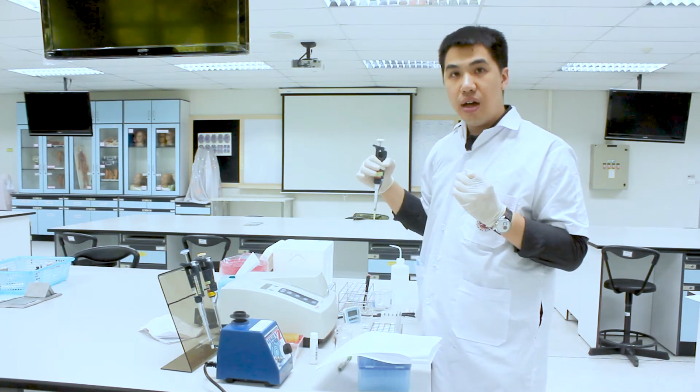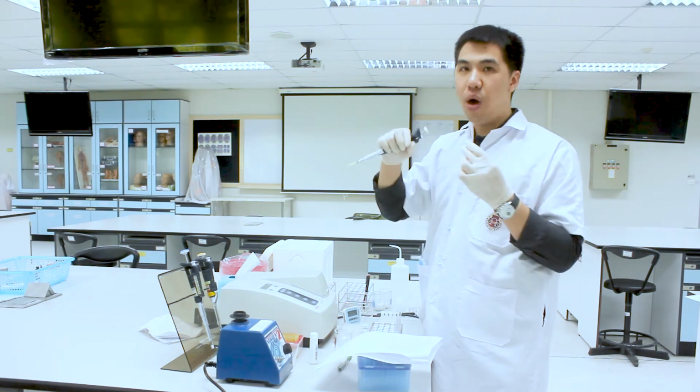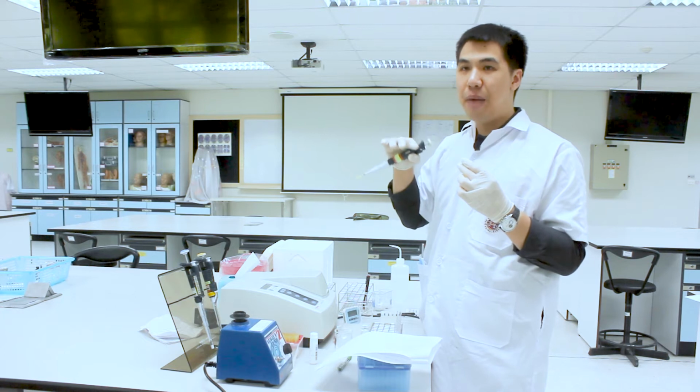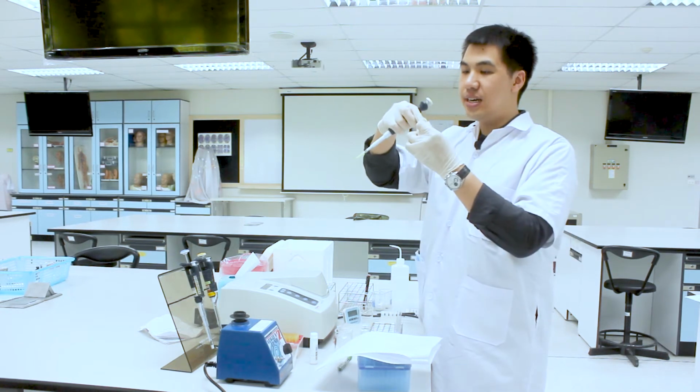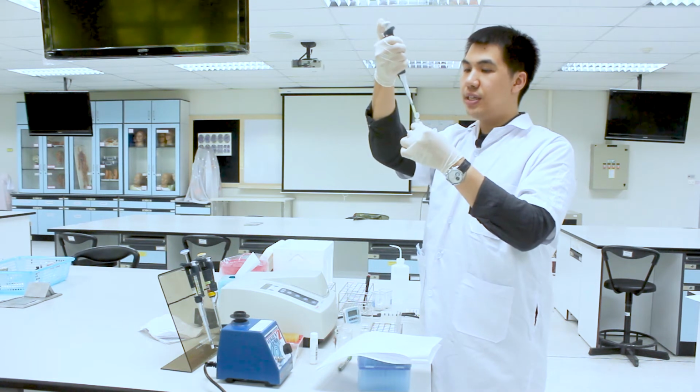For all the samples, you always keep them on an ice box to avoid degradation of the biochemical products in the sample. So this is the normal control for the second tube.